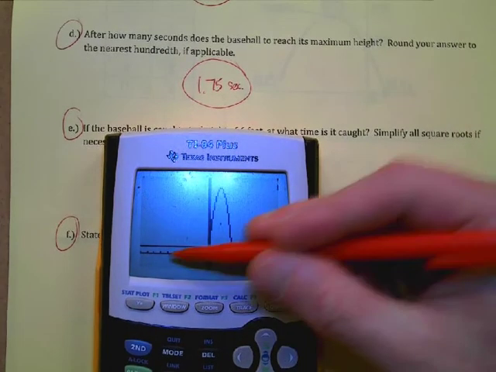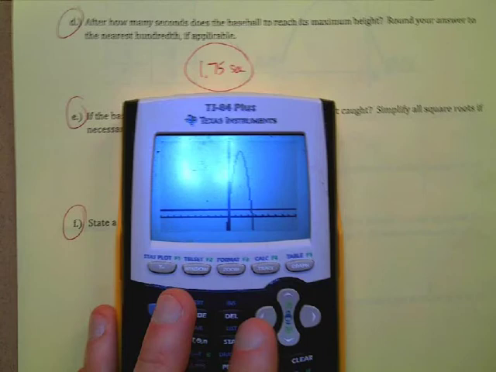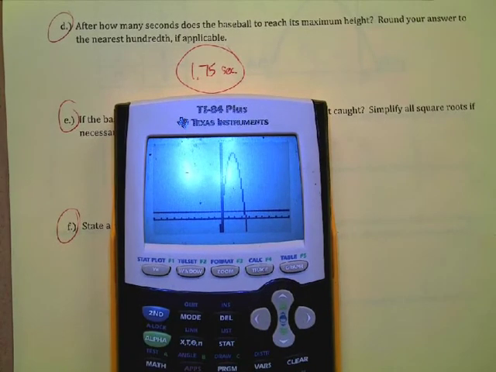If the baseball is caught at a height of 6 feet, at what time is it caught? In other words, we want to know when does h of t equal 6? So I'll go to my graphing calculator here. I will graph 6.